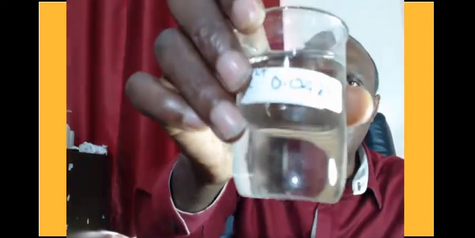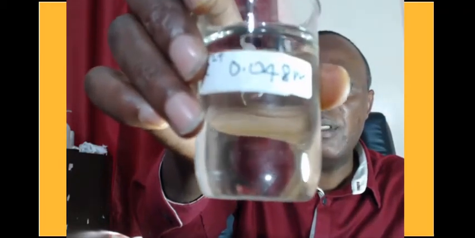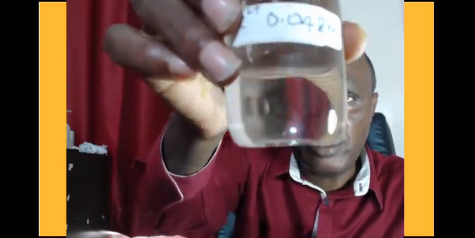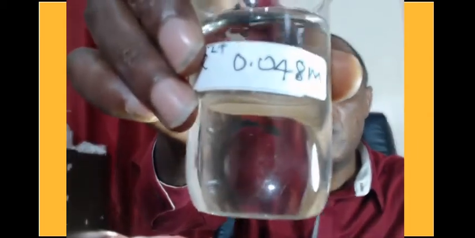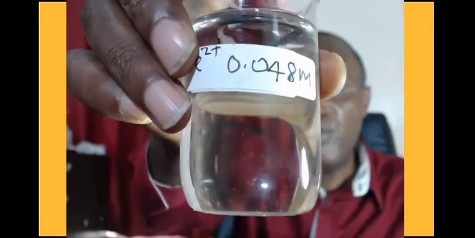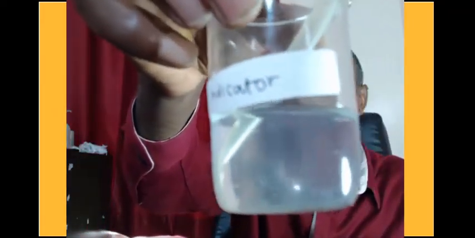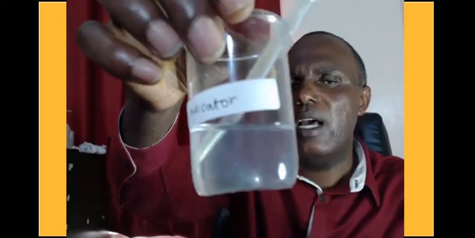The other one that we are going to use to study this is iron(II) ions. We have gotten these iron(II) ions from iron(II) sulfate, and the concentration is 0.048 M. So in our experiment we also have an indicator. The indicator I'm going to use is diphenylamine.